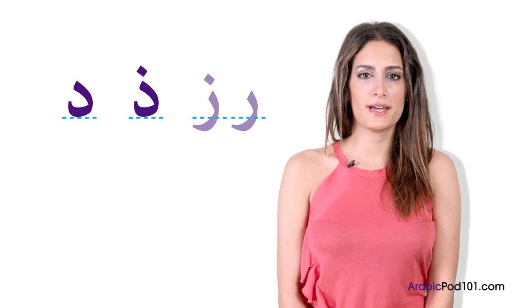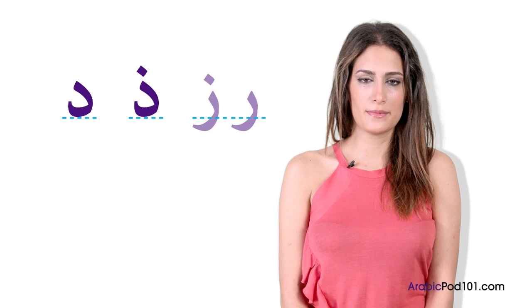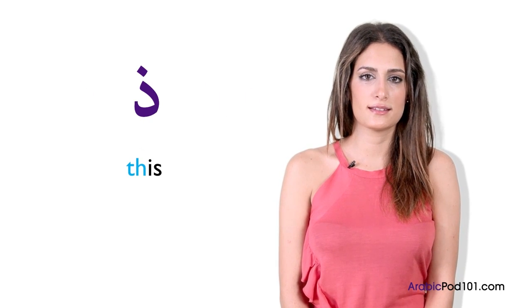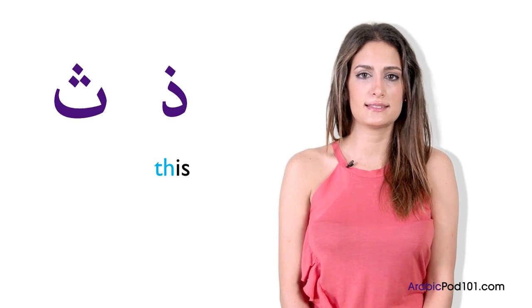The second letter we learn in this lesson looks like the previous letter, Dal. It's the Dhal. Note how it does not dip beneath the line. We'll learn 2 letters in the next lesson that dip beneath the line. That's why you should make sure you differentiate between them. This letter is like the TH sound in the word this. Do you remember that we learned another letter corresponding to the English TH sound? It was Tha, and it's pronounced as a silent TH, as in thief.